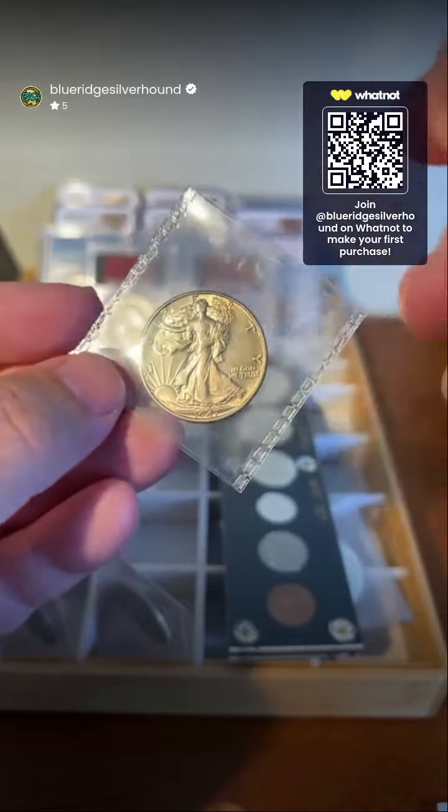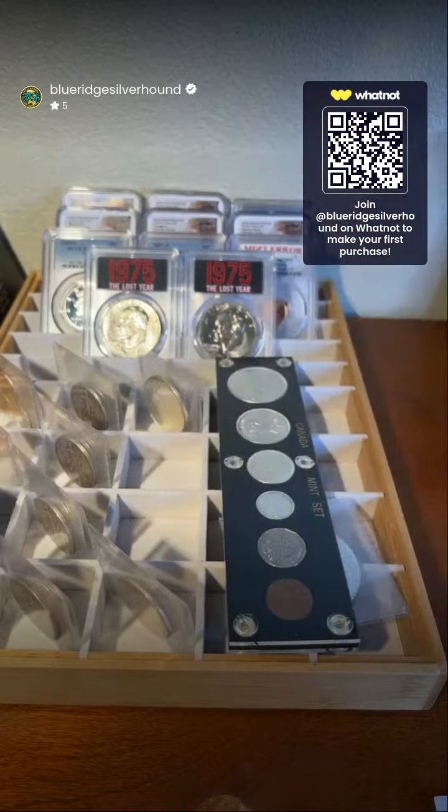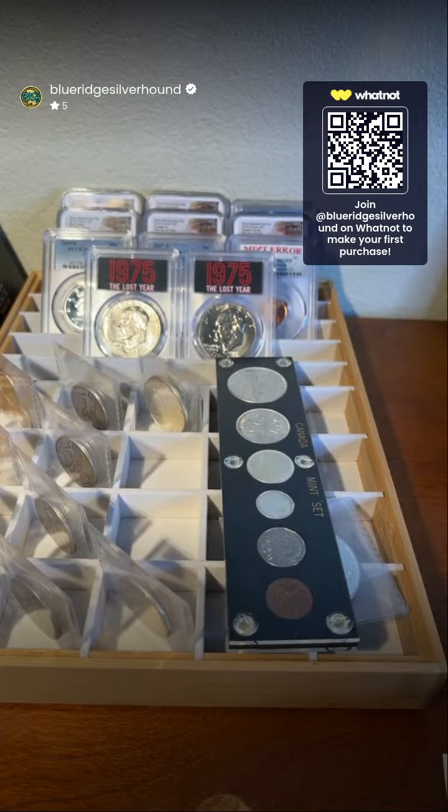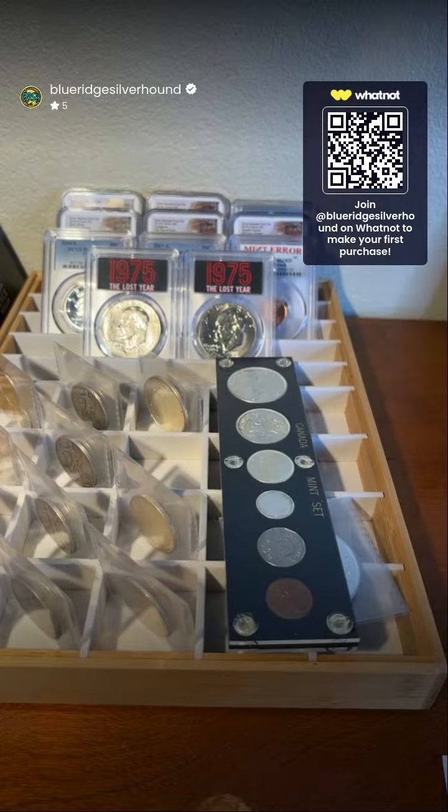Exactly. Yeah. Some people love the coins being free and not inhibited, right? I'm one of those guys. I have a nice typeset, but every once in a while, I like to pop the coins out of there and take a look at them up close with a loupe. I'm just old school like that.